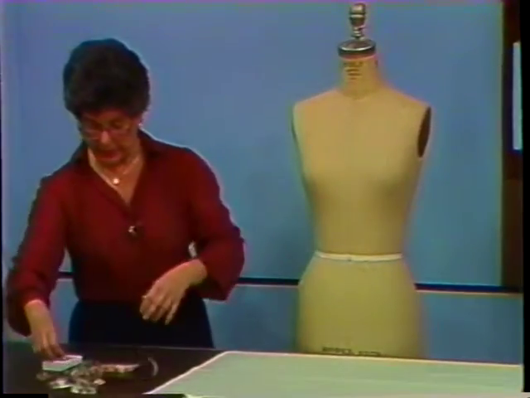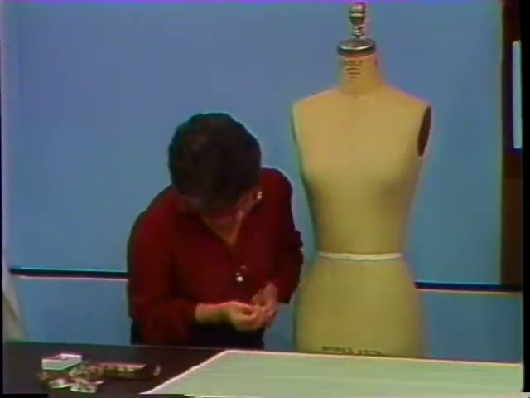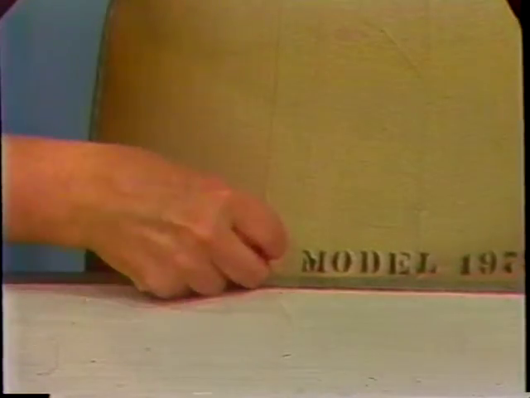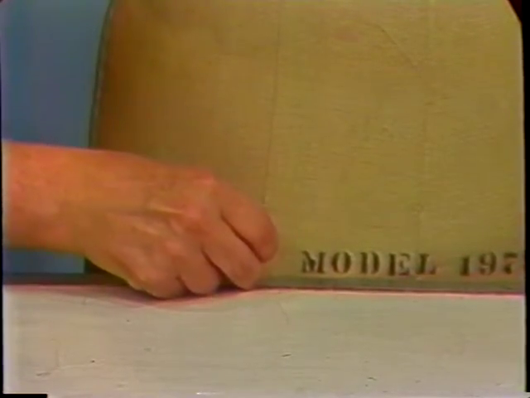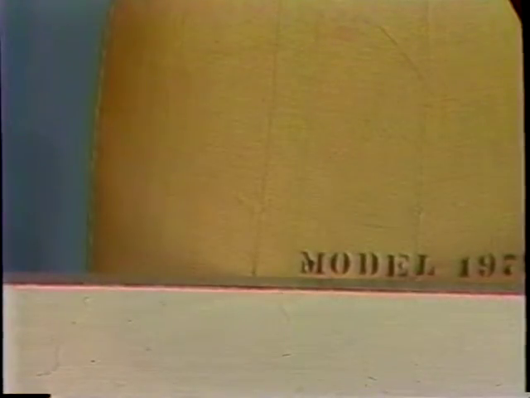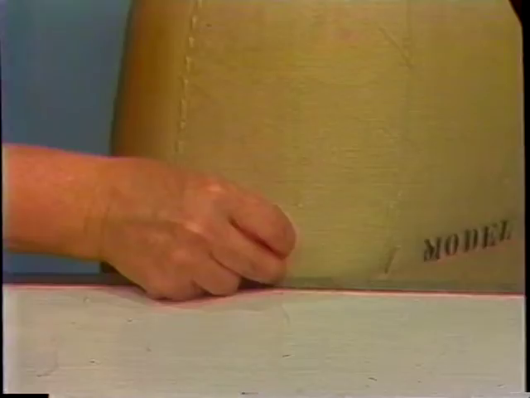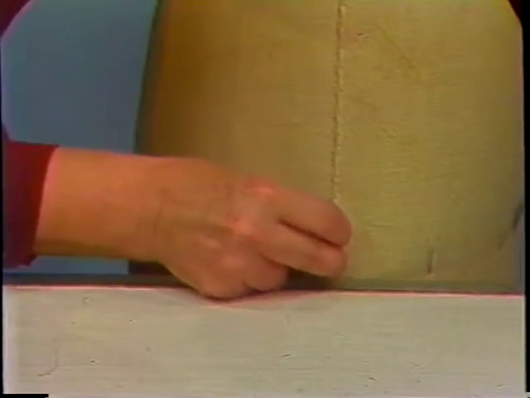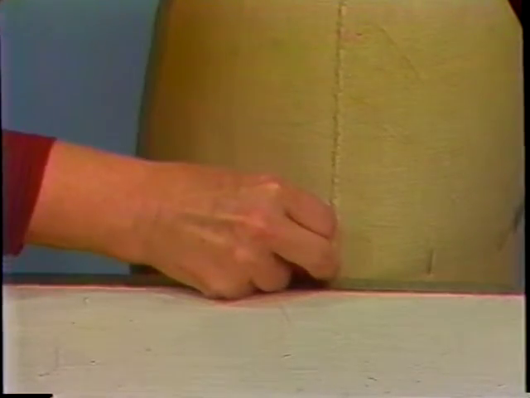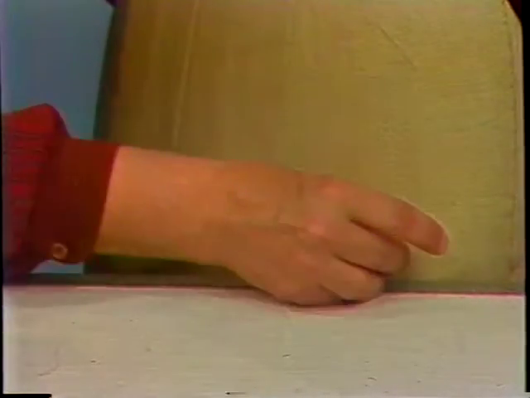And using the table as your guide, sink pins at intervals to help you get the parallel position accurately. I'm not sinking it yet.